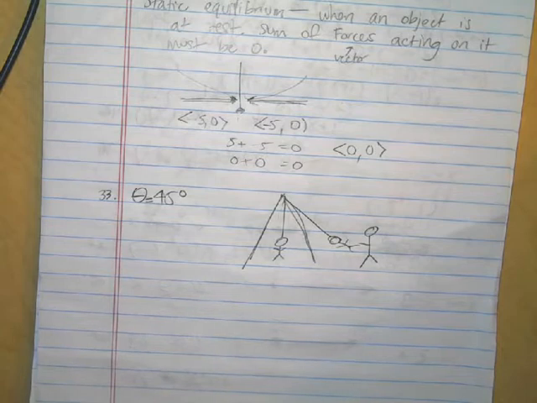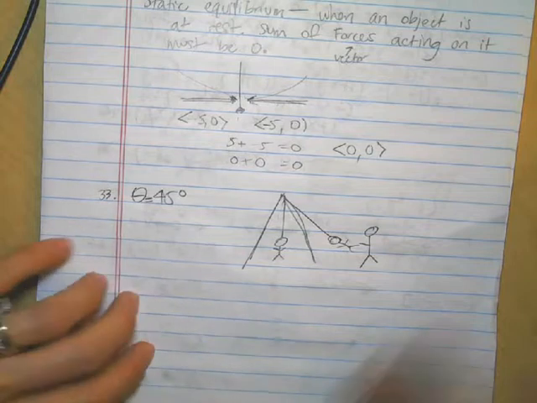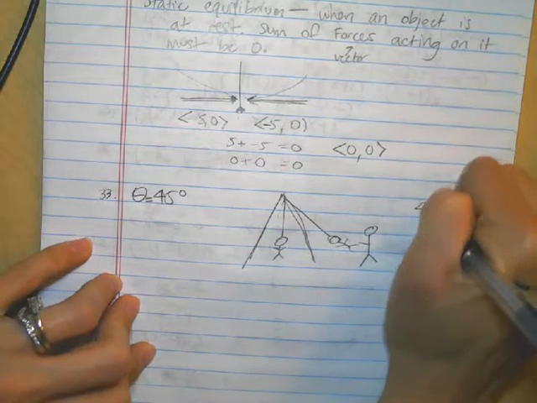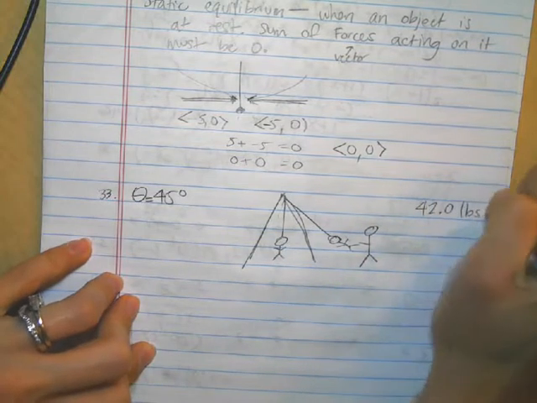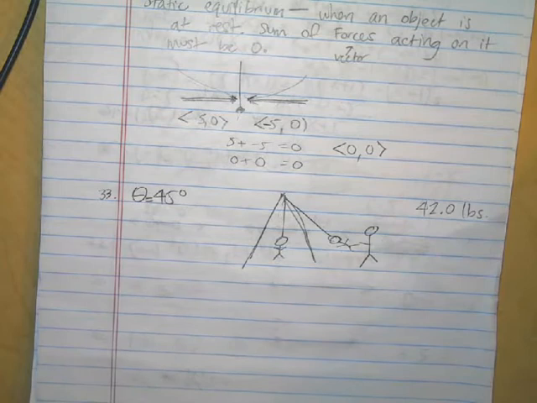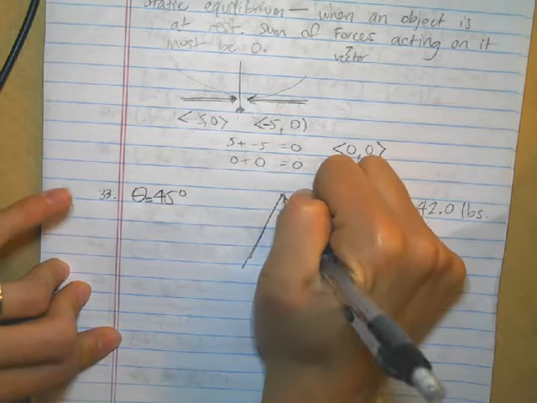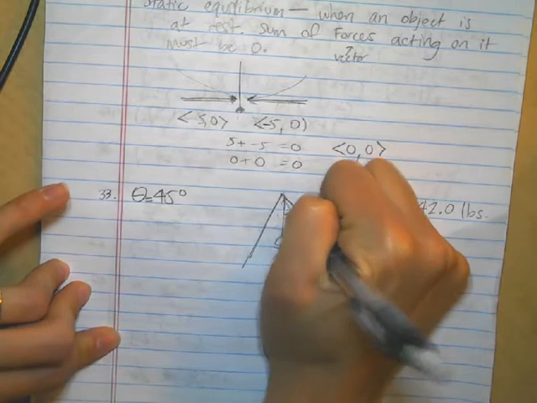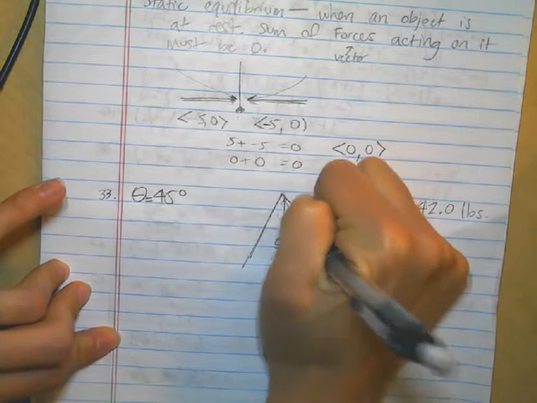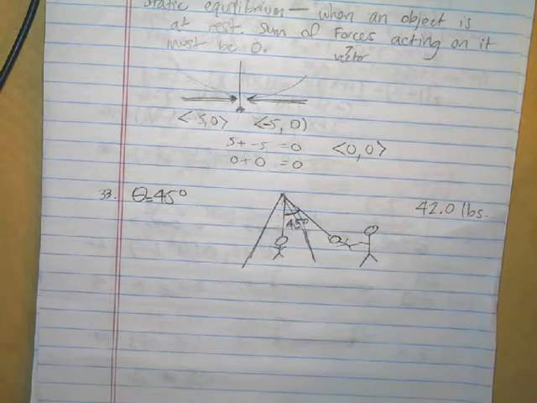So, Danny is 5 years old and weighs 42 pounds. Okay? We need to know how much he weighs because that's going to be part of what we use to solve the problem. He is sitting on a swing when his sister Stacy pulls him in the swing back horizontally through an angle of, and they wanted us to change this angle, so this angle is now 45 degrees. So she pulls him back and she's going to let him go.